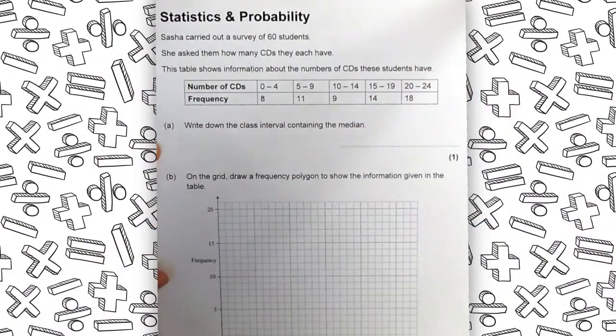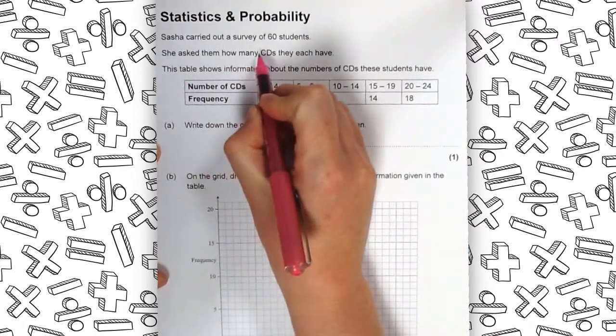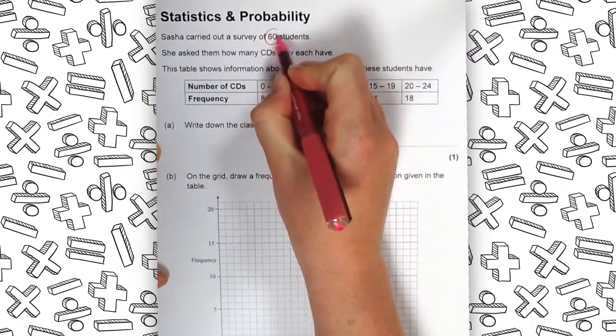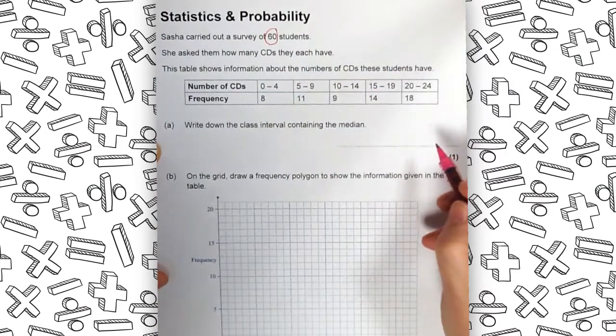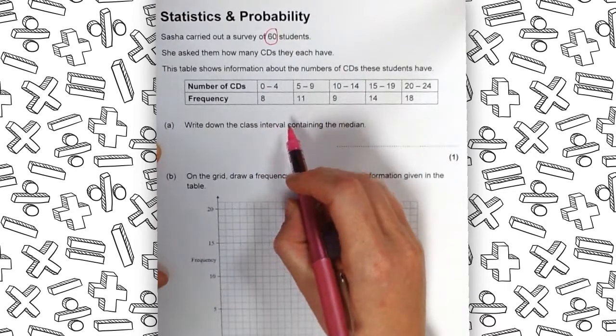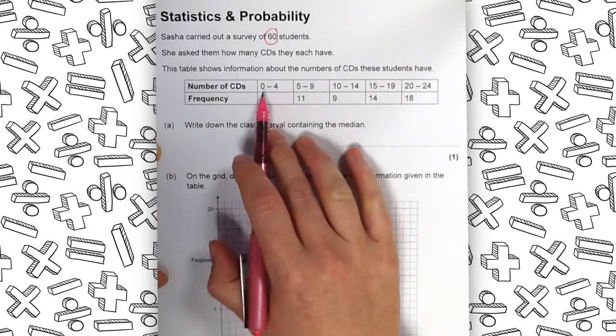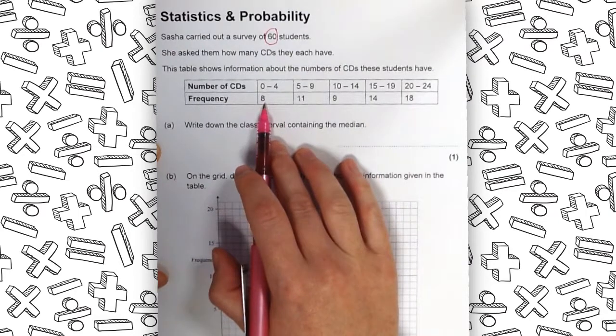Okay, again we have lots of information in this question. So we need to extract the information that is helpful for us within this question. Sasha carried out a survey of 60 students, so my total survey is 60. She asked them how many CDs they each have, and that information has been represented in this table. It's grouped, and we've got the frequency underneath each group.